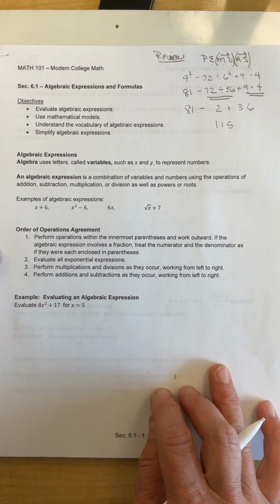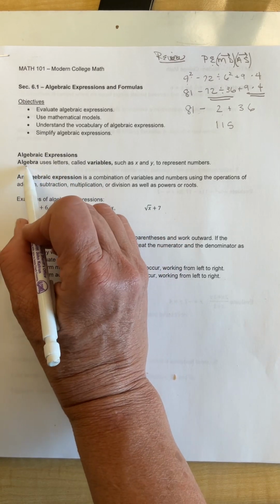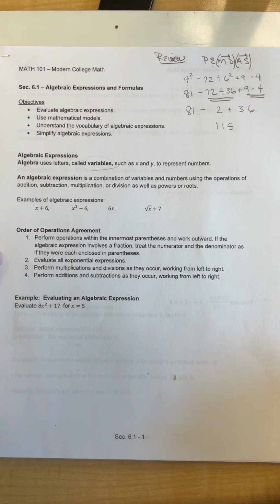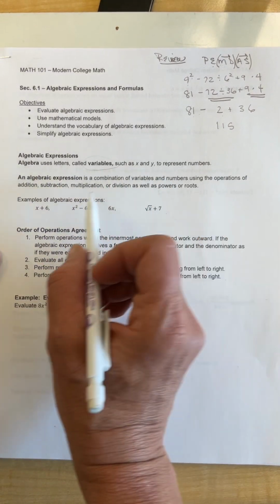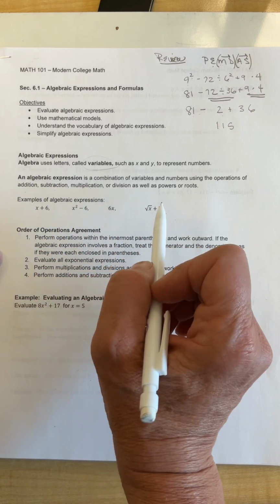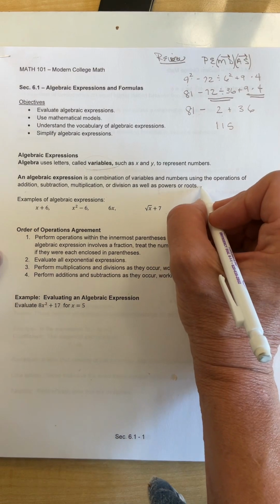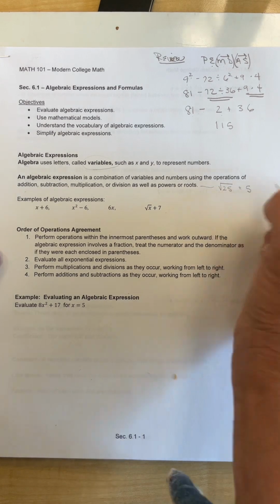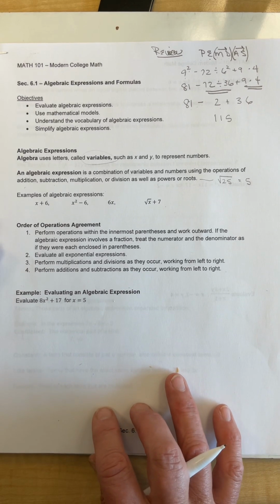Now, a couple of things I wanted to talk about again. There are some terms. Algebra uses letters called variables. Variables are just going to represent a set of numbers. An algebraic expression is a combination of variables and numbers that can use any of the operations of addition, subtraction, multiplication, or division, as well as powers. A number to a power is really just multiplication, but also roots. Remember, roots would be like the square root. The square root of 25, say, is 5. So these are some more examples of algebraic expressions.